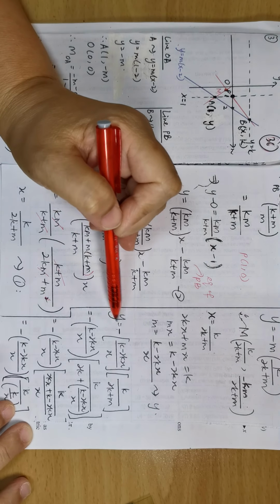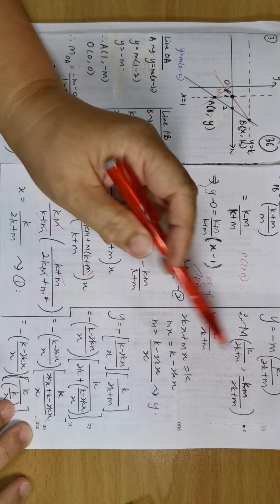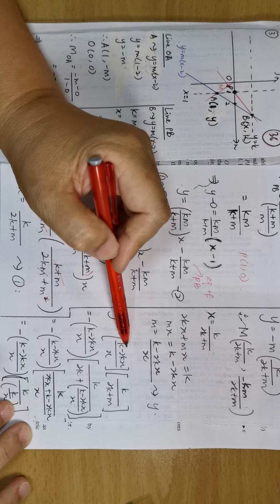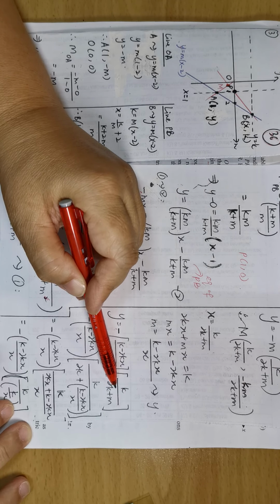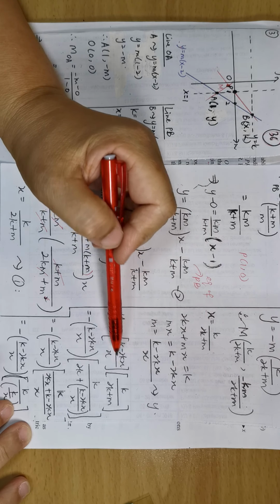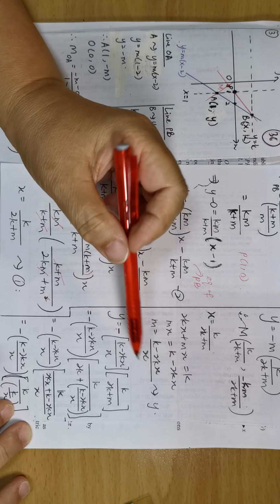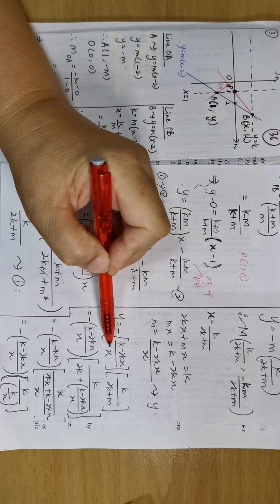Okay, so y equals negative m. So this is m. Just follow this one. Just sub m like this, because you already get m here. Alright, now we are going to simplify this one.